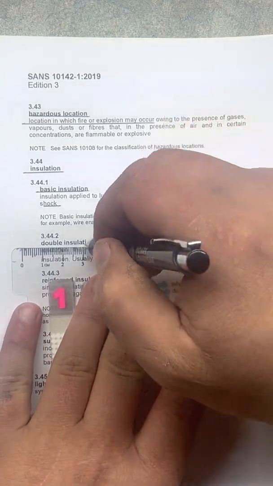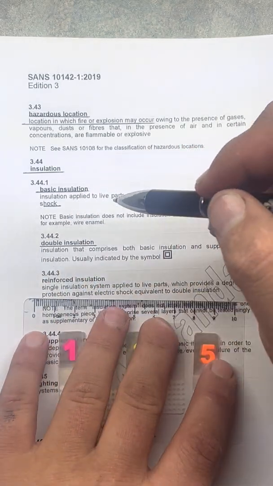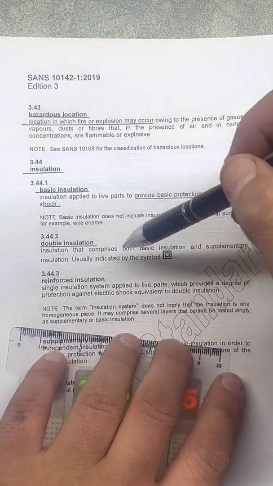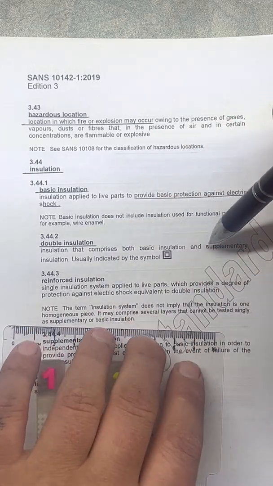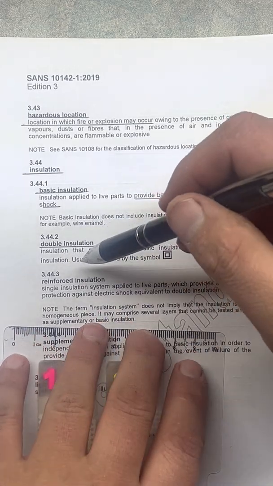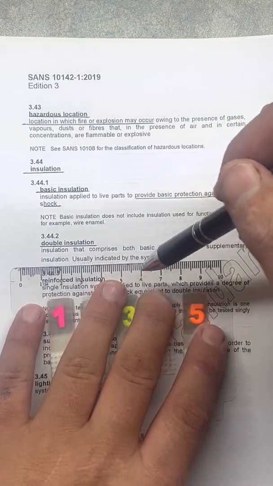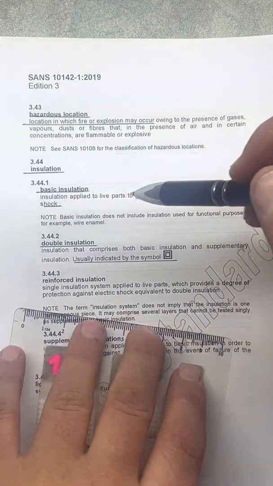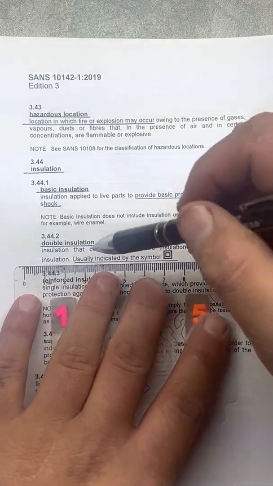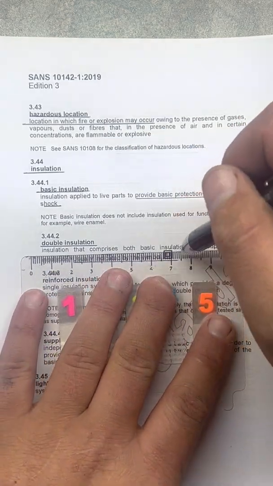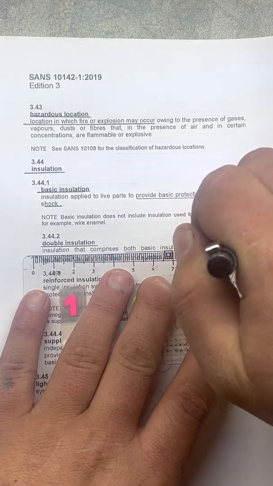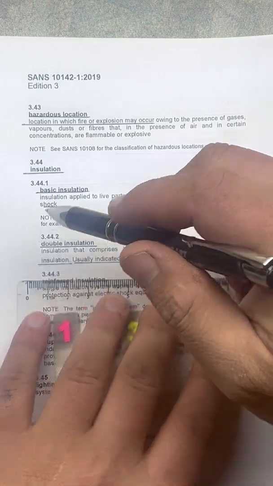Double insulated, or double insulation. Insulation that comprises both basic insulation and supplementary insulation, usually indicated by the symbol of two squares in one. So it's got both basic and supplementary insulation.